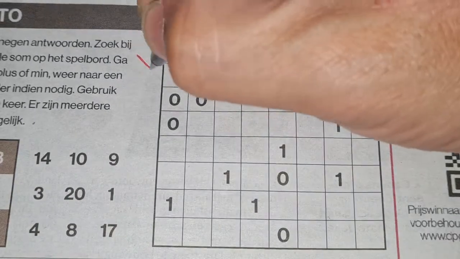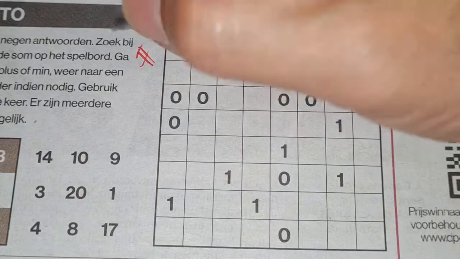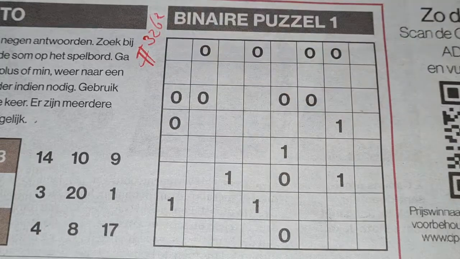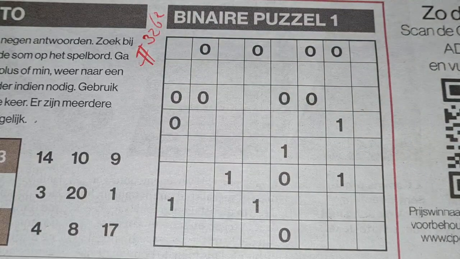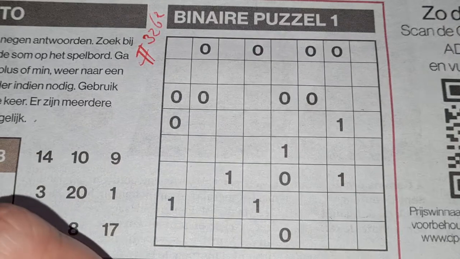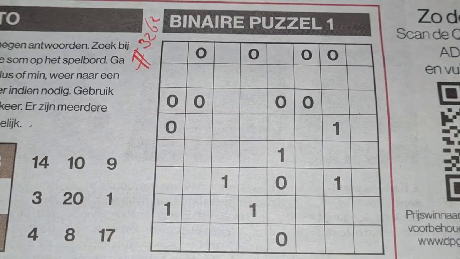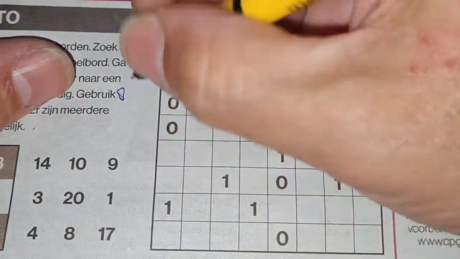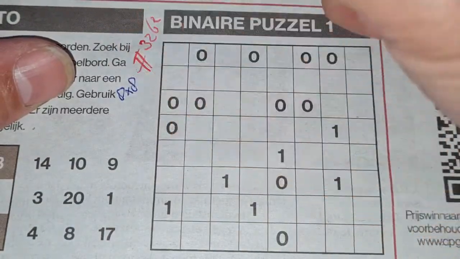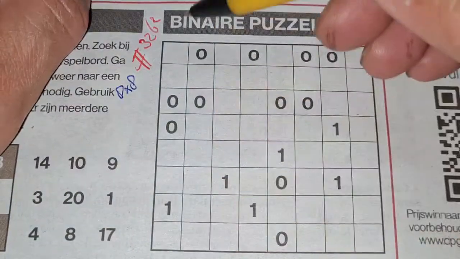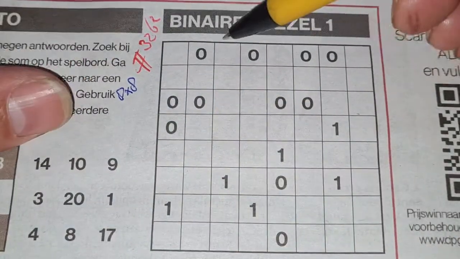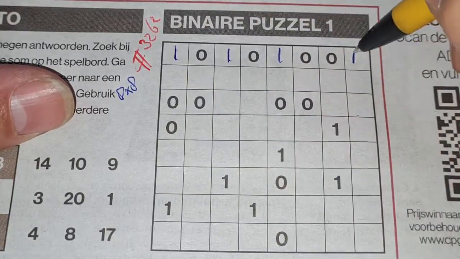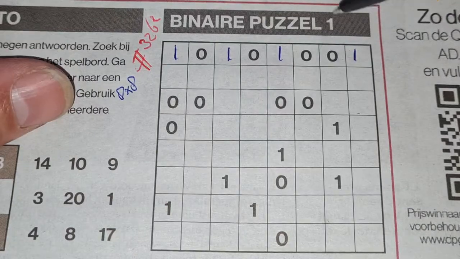And this will be number 3262. Alright, 3262. And what kind of binary puzzle is this? Let me count. 1, 2, 3, 4, 5, 6, 7, 8. It's an 8 by 8 binary puzzle. That means in a column or in a row there are always 4 O's and 4 1s. Alright, so let's get started.